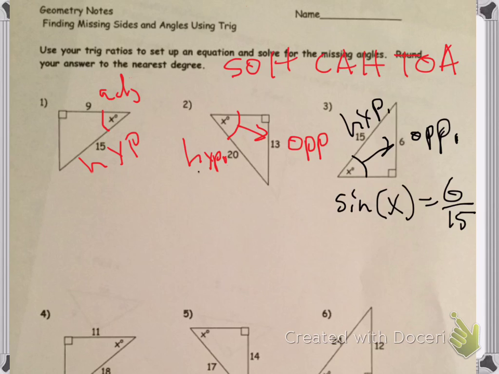Now I notice x is over there with sine, so I'm going to press second sine on my calculator right away. When I write it, I go x equals sine to the negative 1 power of 6 over 15, and that's the way it should say on your calculator, 6 divided by 15.